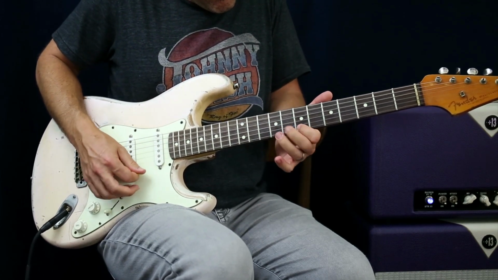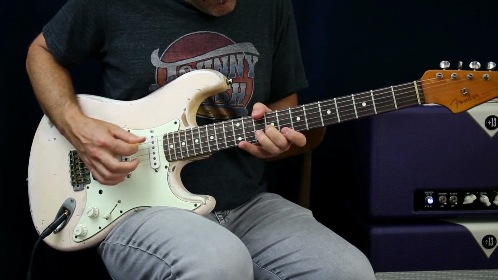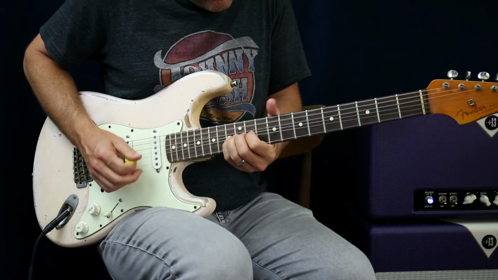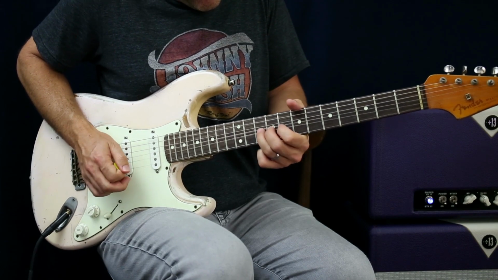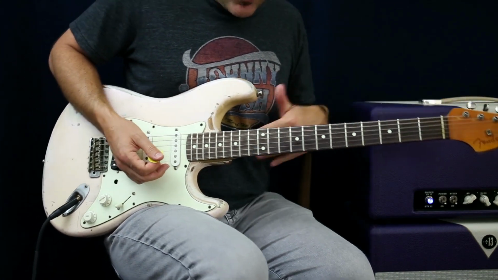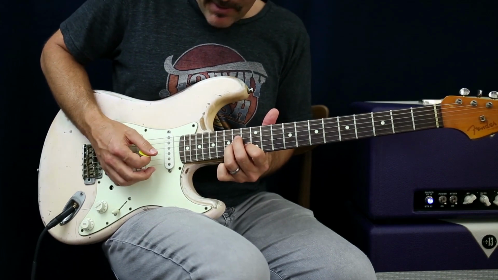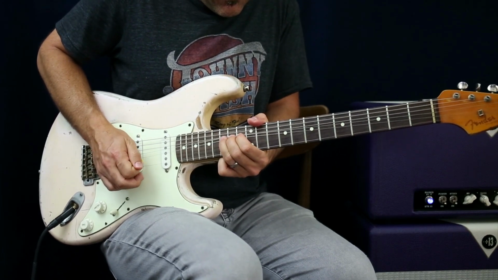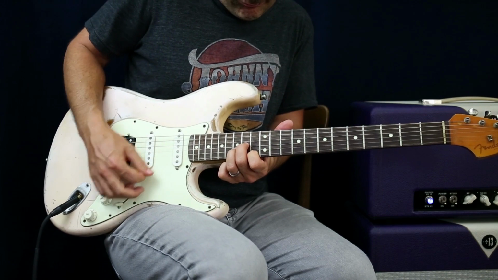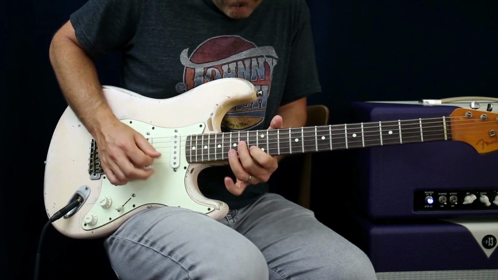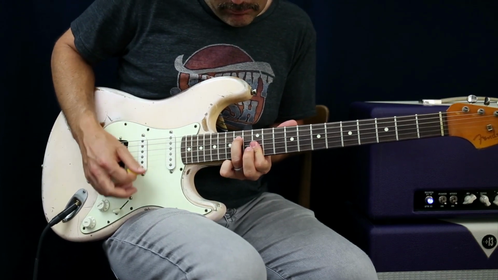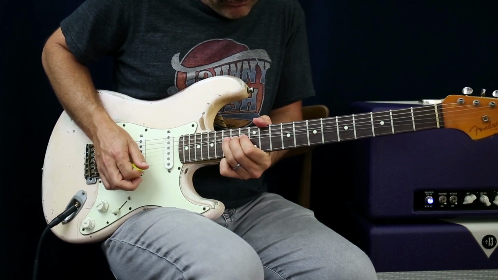And then we go. Okay, right there. So if we went to position 3 and 4, we have the A minor chord here. Our D minor shape is right there. Back to our A minor. And then our E is right here. And then here.